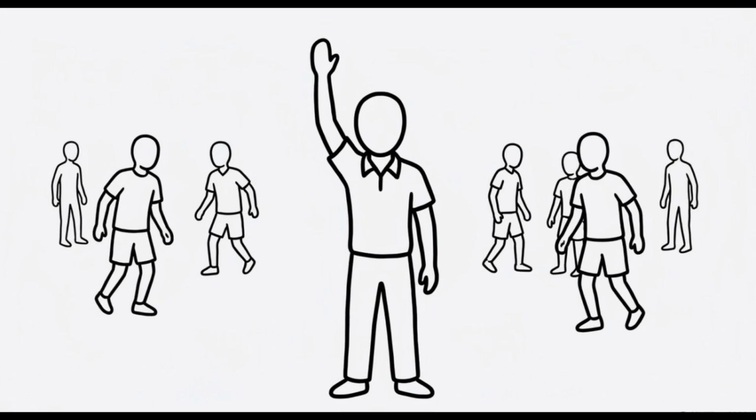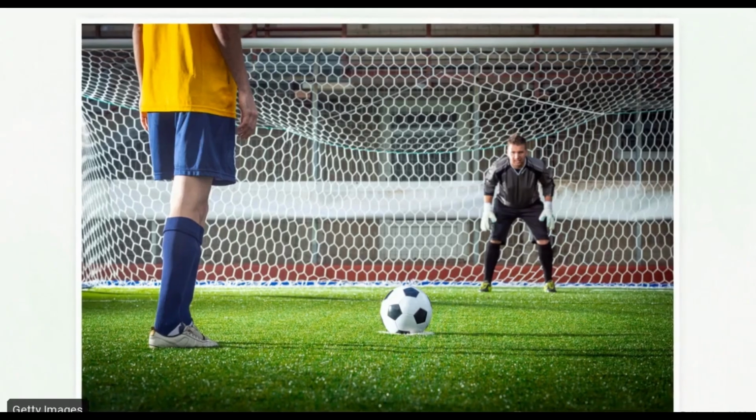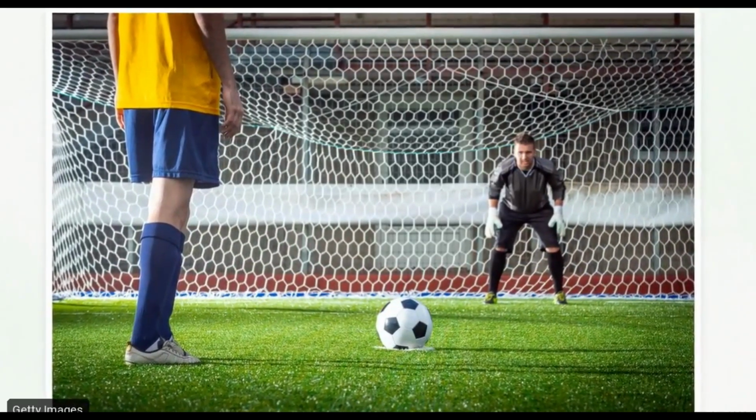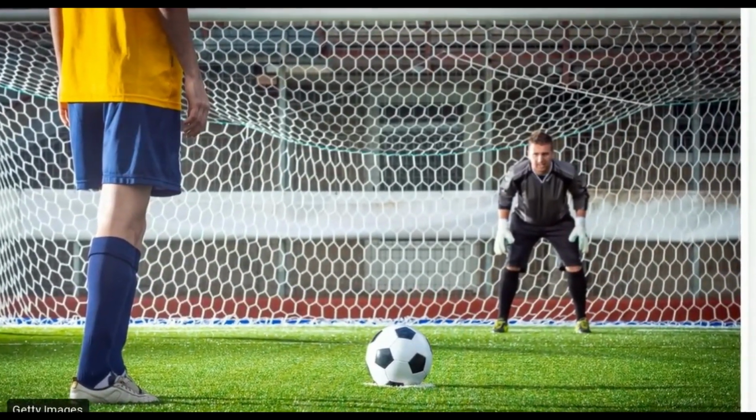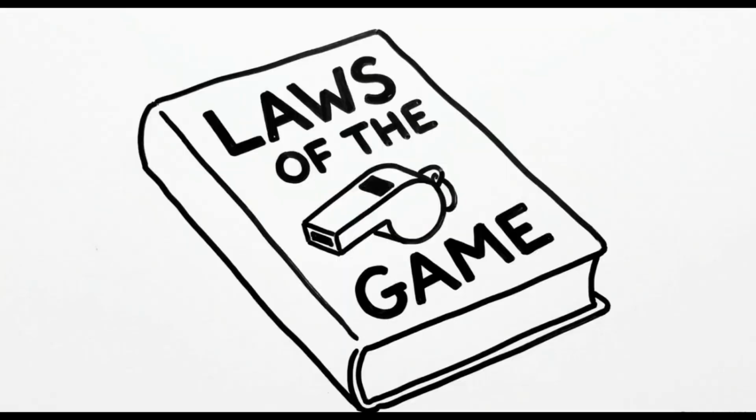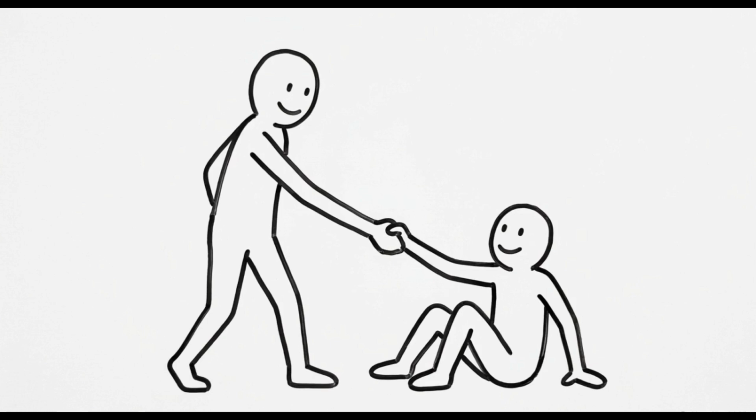Minor offenses result in indirect free kicks, while physical fouls yield direct free kicks. If a direct foul occurs inside the penalty area, it escalates to the highest stakes restart in the sport, the penalty kick. This final pillar operates as the sport's judicial system. It provides clear, escalating consequences to ensure that an aggressive tactical approach never compromises player safety.